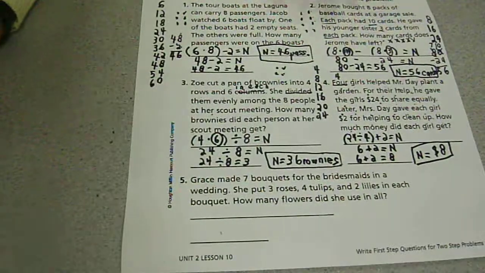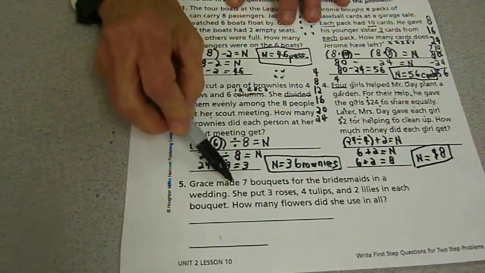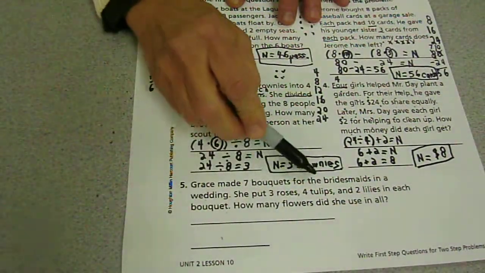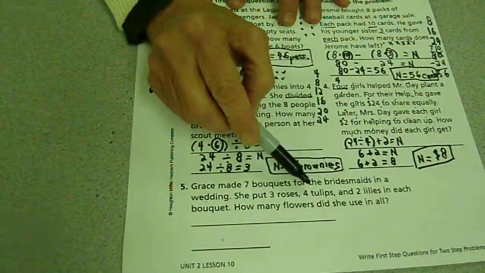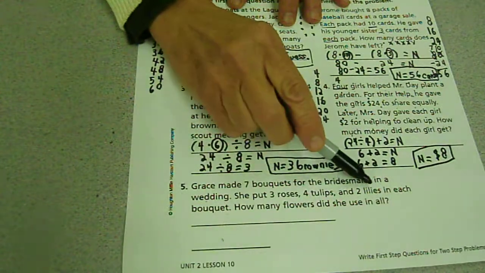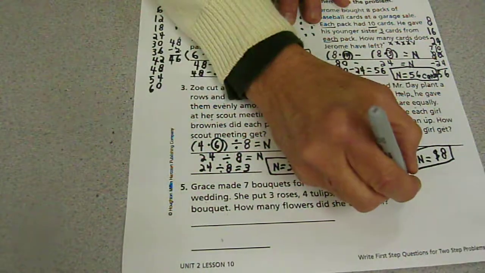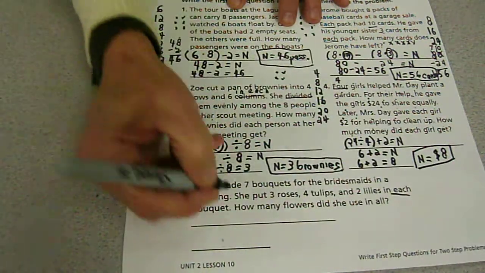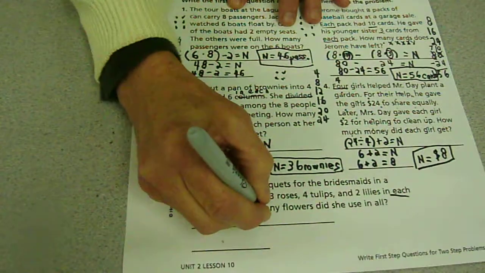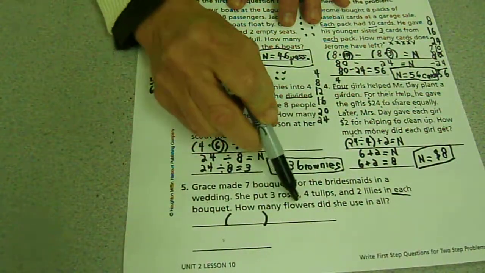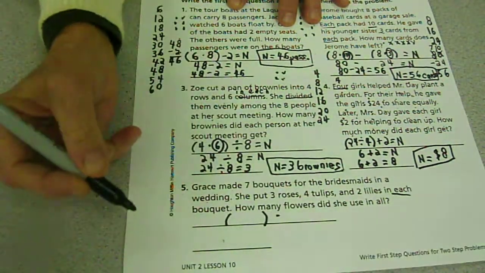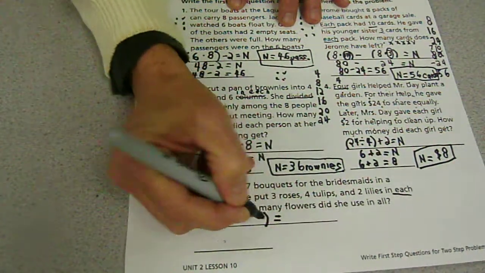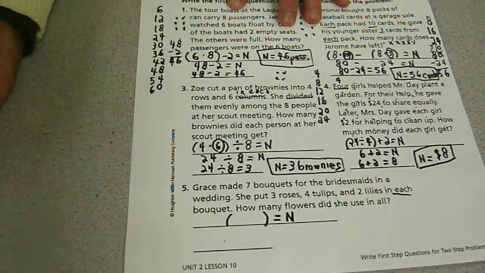Next one, number 5. Grace made 7 bouquets for the bridesmaids in a wedding. She put 3 roses, 4 tulips, and 2 lilies in each bouquet. There's my each. So let's figure out our each first. Because it says, how many flowers did she use in all? So that will be my N.